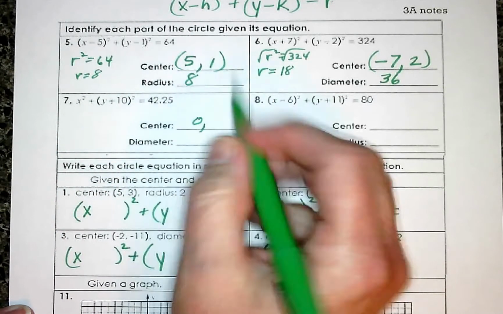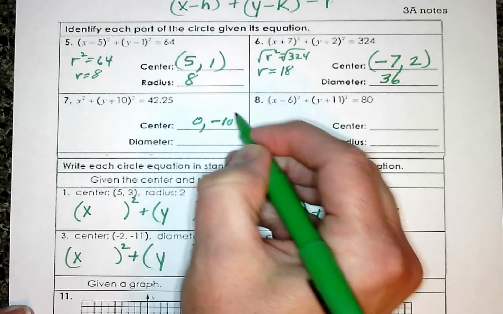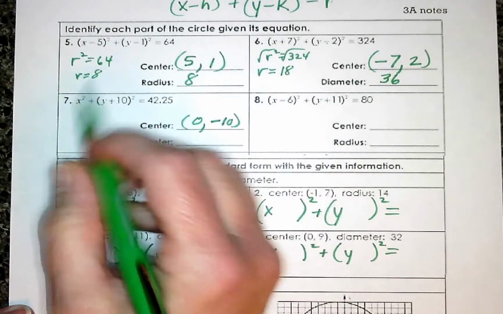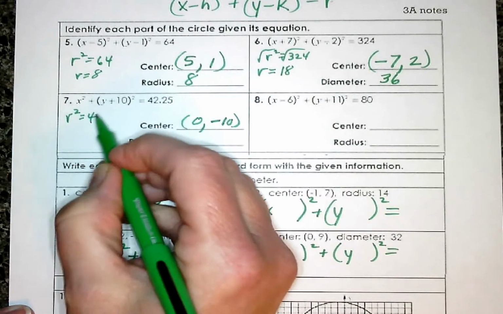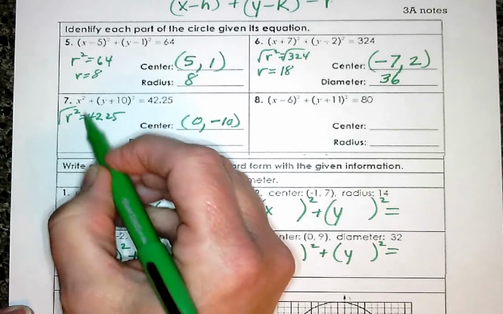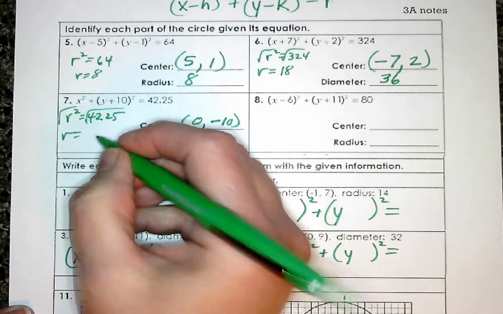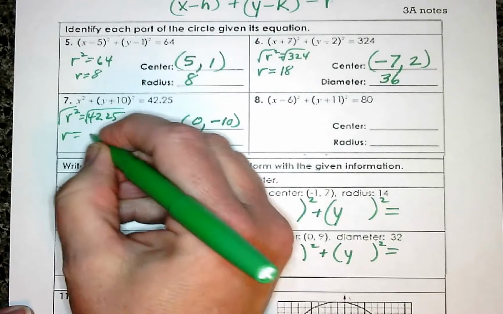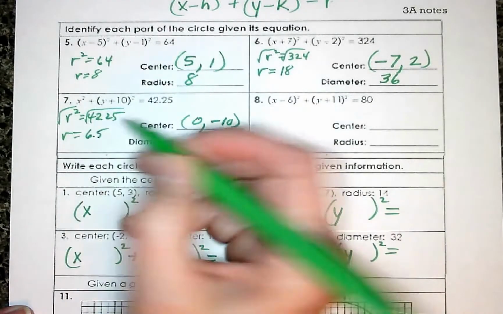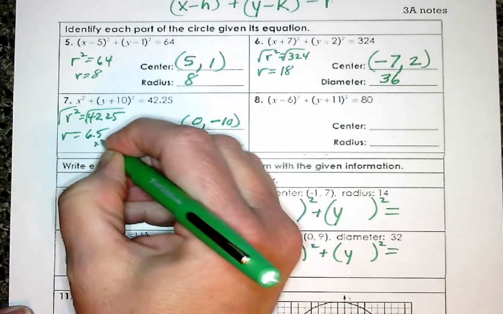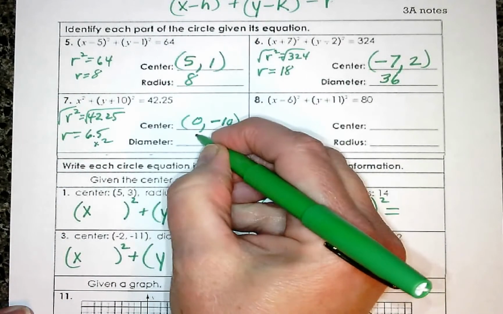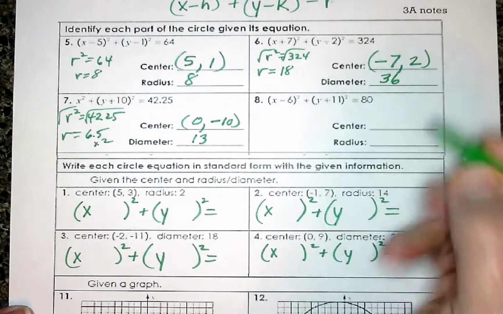On this one, remember if there's nothing with the x, then that is 0. This is a plus 10, so my center is going to be at negative 10. And again, r squared equals 42.25. Square root both sides. My radius then is going to be 6.5. To get the diameter, I take that times 2, which would be 13.